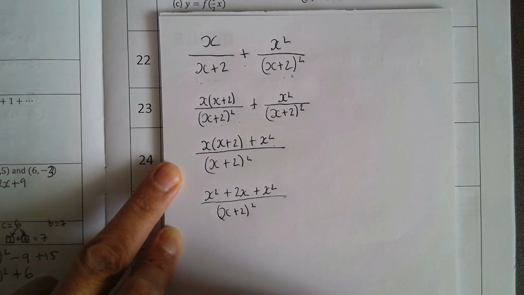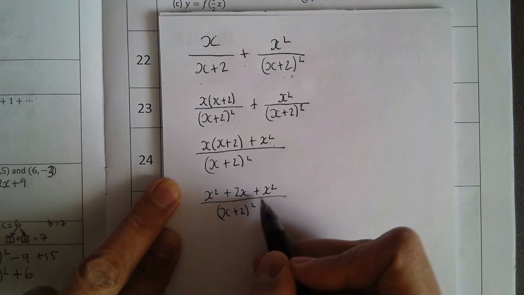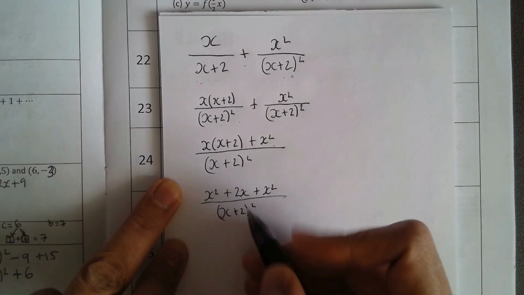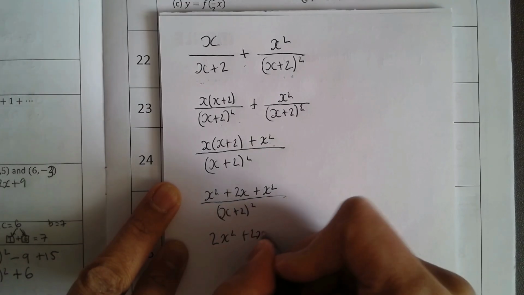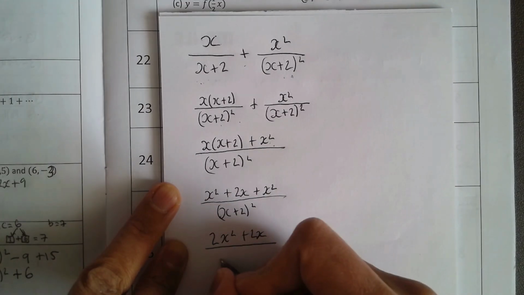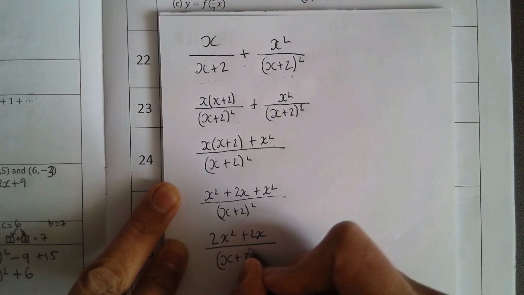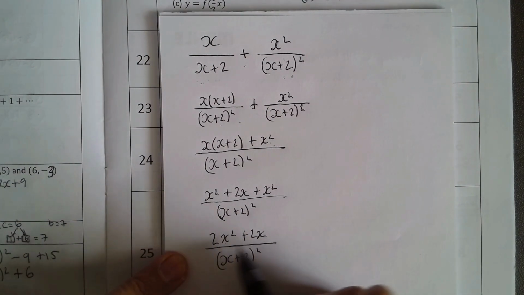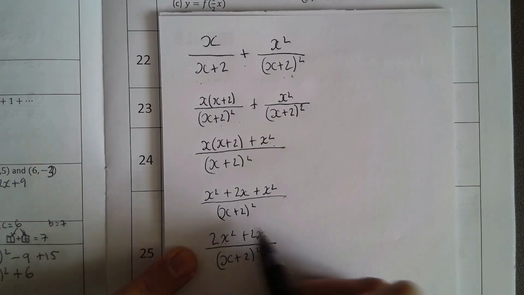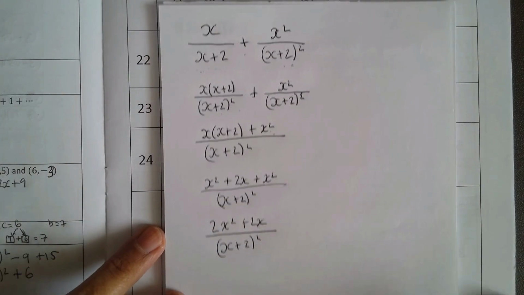Finally, I'm going to add these together, so that gives me 2x squared plus 2x over x plus 2 squared. And I've just noticed actually this has got a common factor here and here. 2x is common to both of them, so I'm just going to now factorise the numerator.